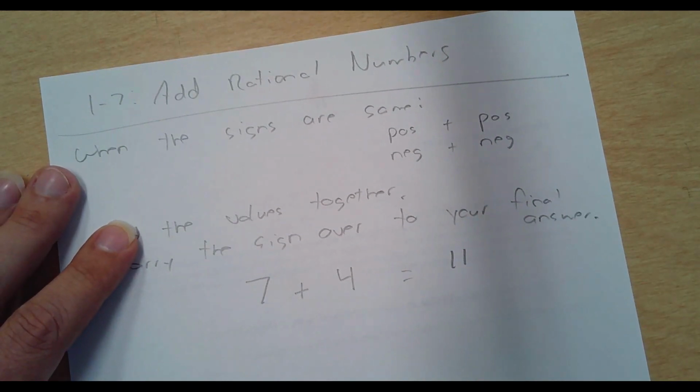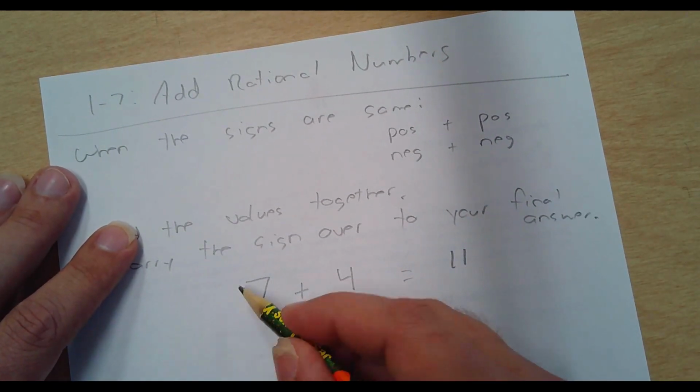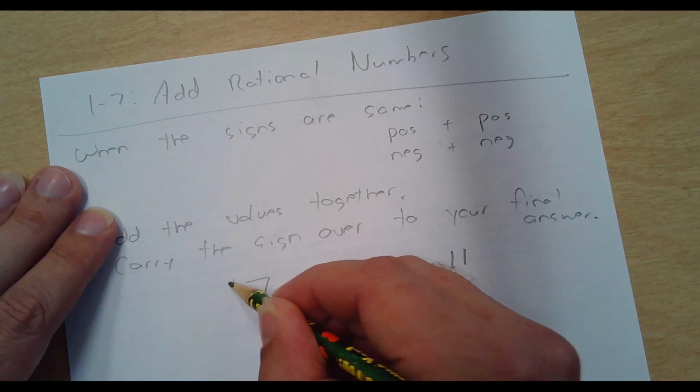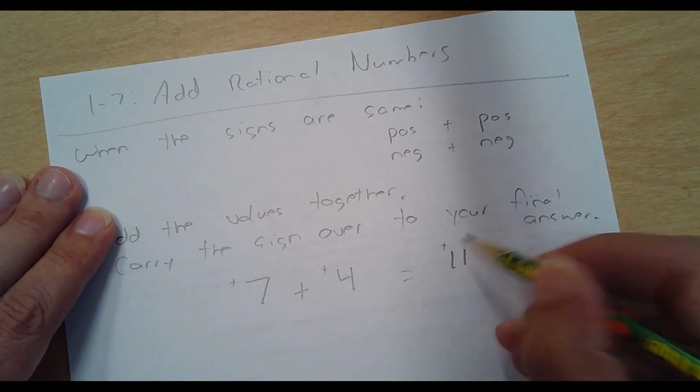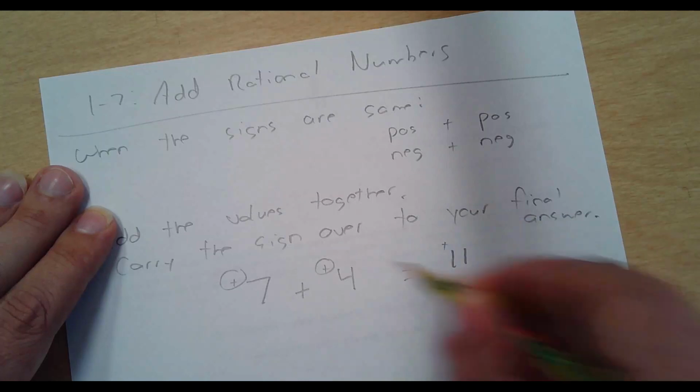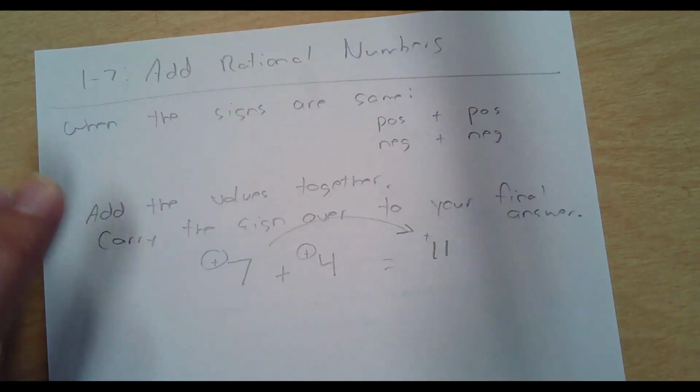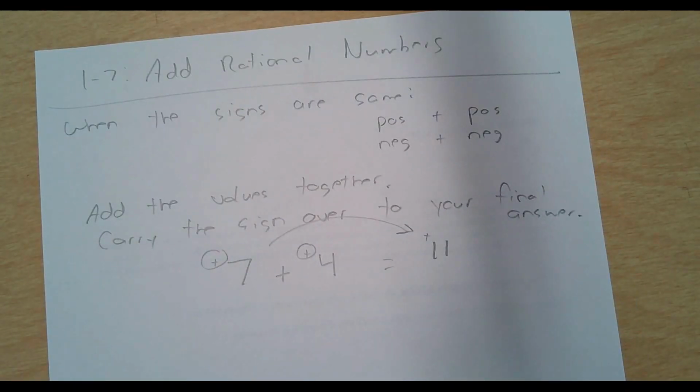Positive or negative? Well, it's positive, because this is a positive and this is a positive, and when we're adding and the signs are the same, we just carry the symbol over to our final answer. Add the values together, carry the sign over.